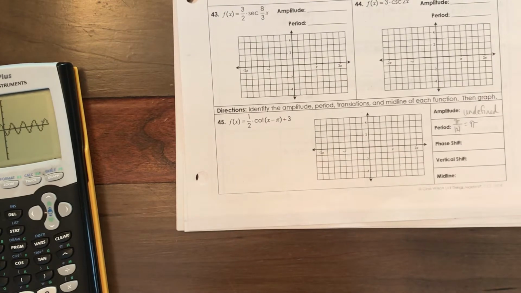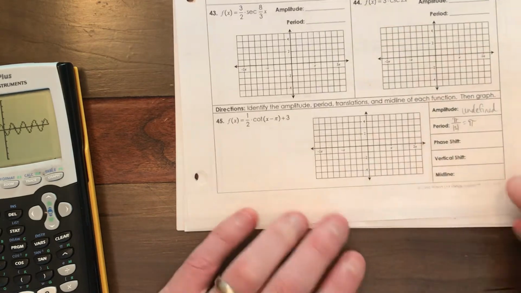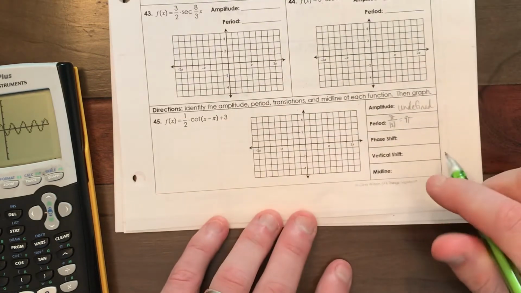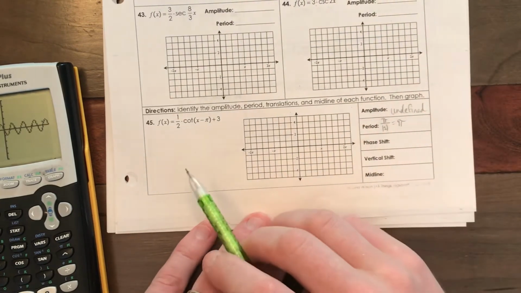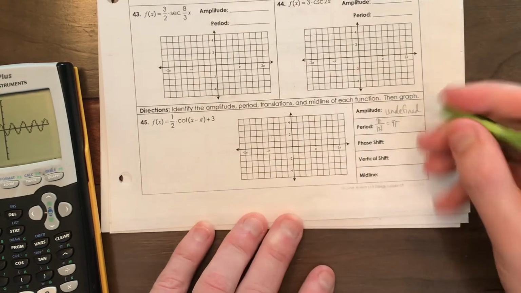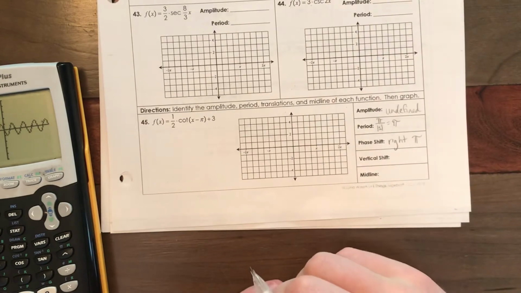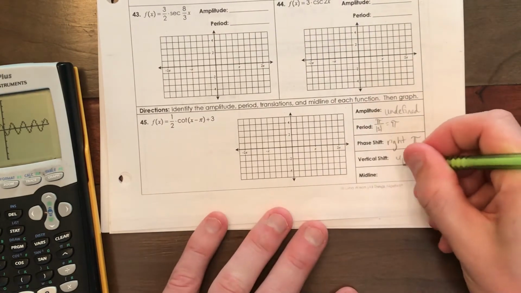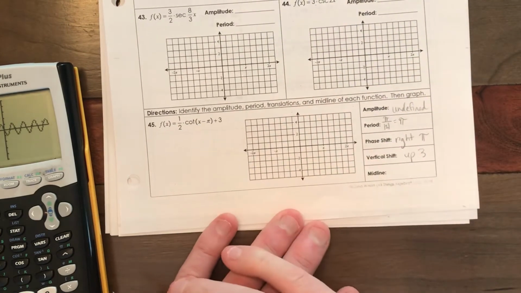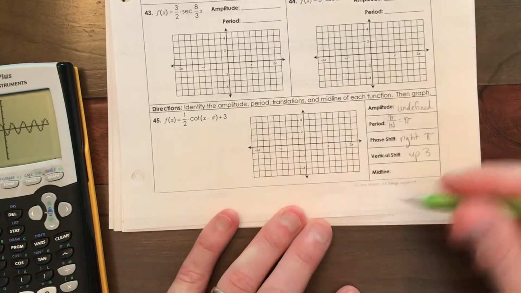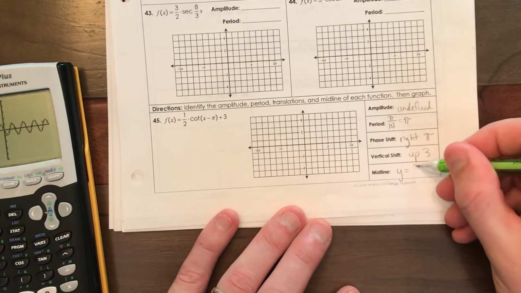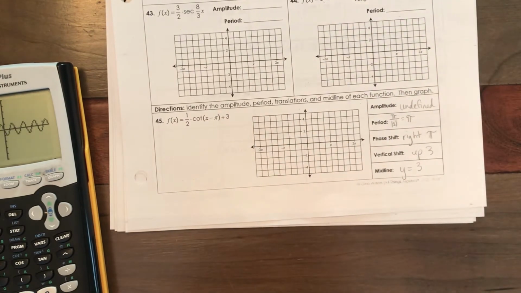So remember, that's going to be how long it takes for us to complete a cycle. Our phase shift is our left or right. So in this case, it looks like we shifted right pi units. So we're going to say right pi. Vertical shift, up or down. Looks like we're going up 3. That was because of the +3 right there. And then remember, our midline is always going to be the same as whatever our vertical shift is.